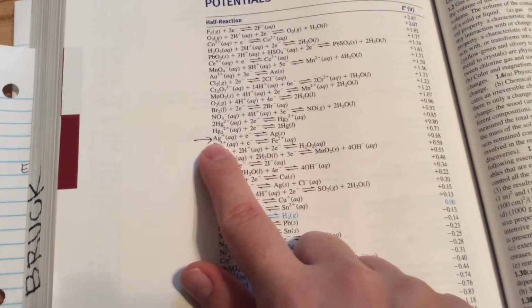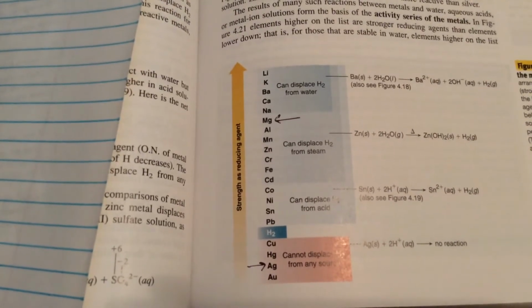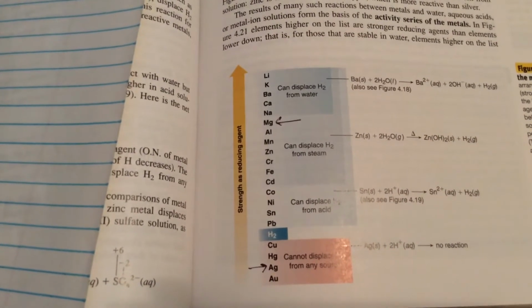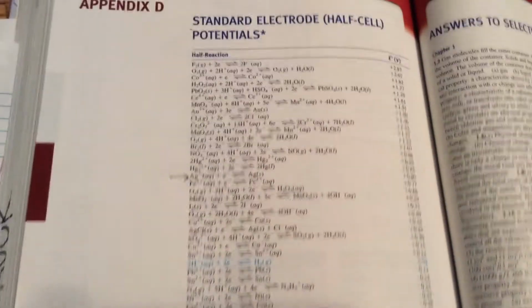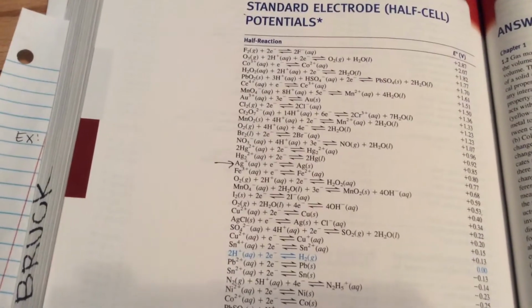When you're looking at the standard reduction potentials, notice we looked for Ag+, the substance being reduced, to be higher. If we're looking at an activity series, it's the other way around. It just depends on which one you're looking at. An activity series is literally just a list of reducing agents, versus standard reduction potentials. The rule's just different based on which method you're looking at.